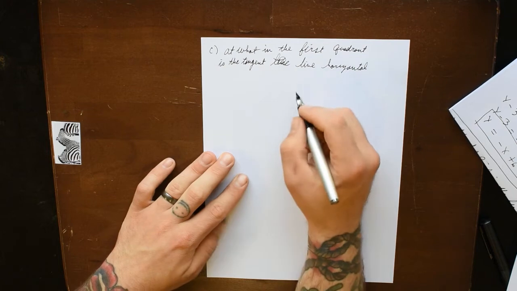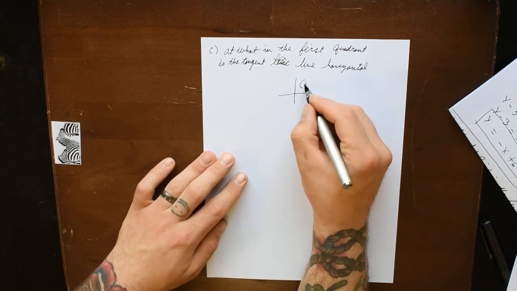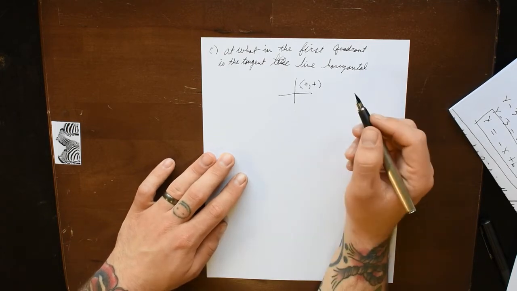Well, as a refresher, the first quadrant of a graph is up here, where we have a positive value of x and a positive value of y.